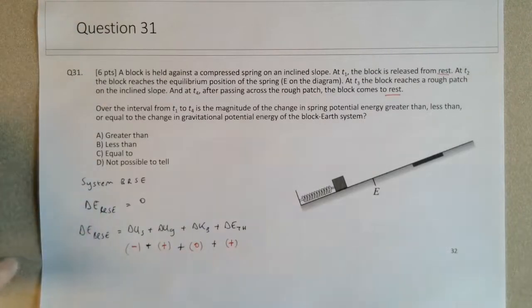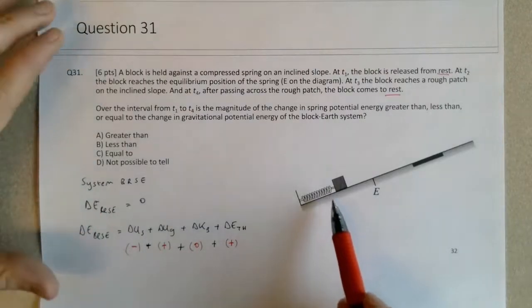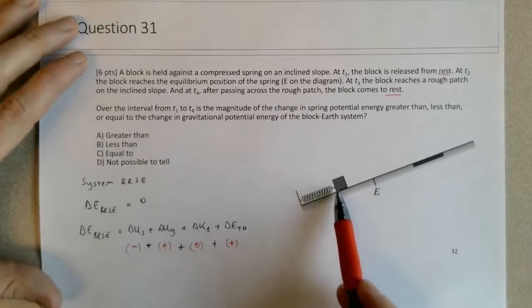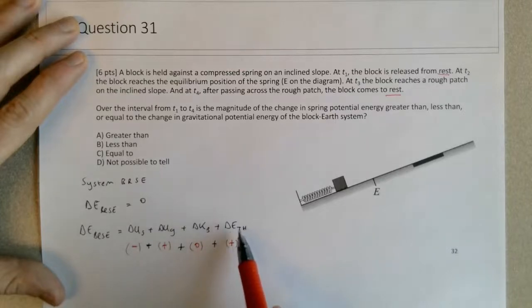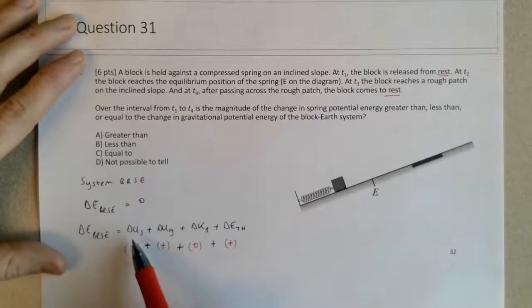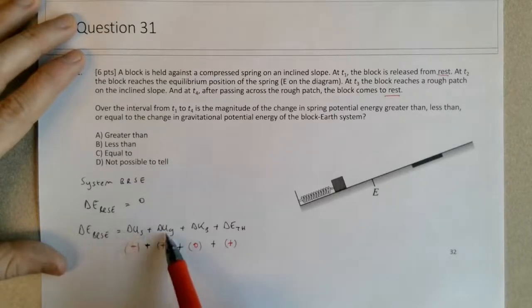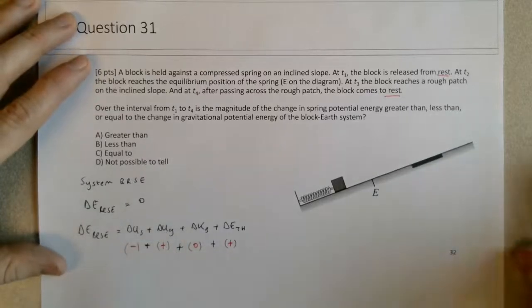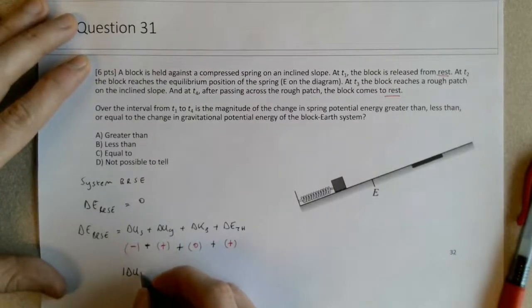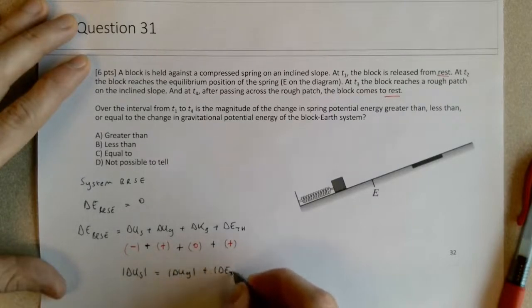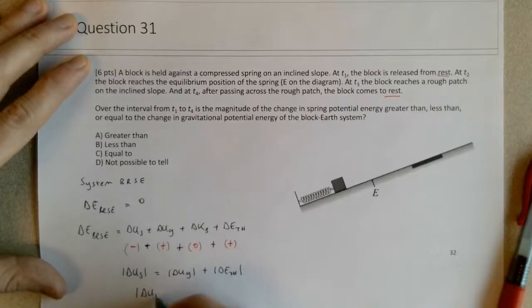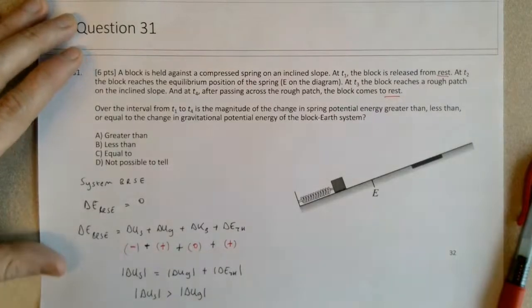So from this example you can see that the initial energy stored at T1 in the spring goes into increasing the gravitational potential energy and also increasing the thermal energy of the block and the ramp. So we can definitely state here that delta U spring is larger in magnitude, or absolute value, than delta UG, with this positive number. We can think in absolute values that the delta U spring absolute value is equal to delta UG plus the absolute value of delta U thermal. So I can state that delta U spring is definitely larger in absolute value than delta UG. So greater than is the correct answer.